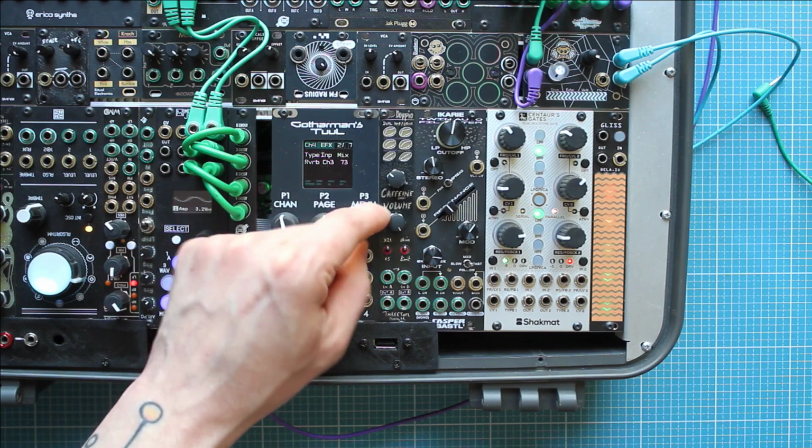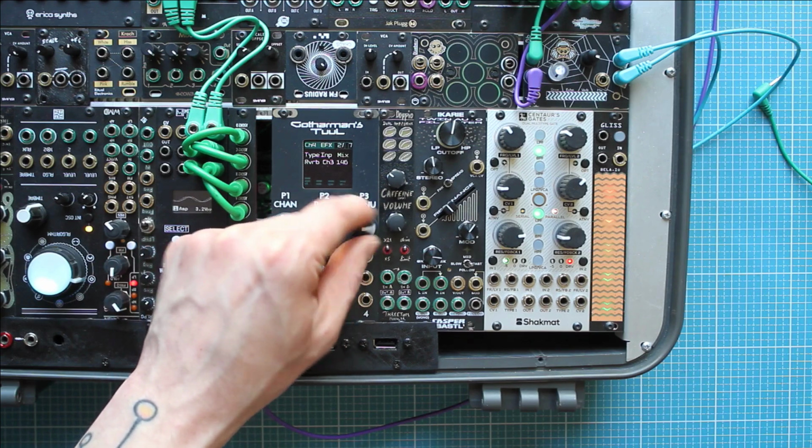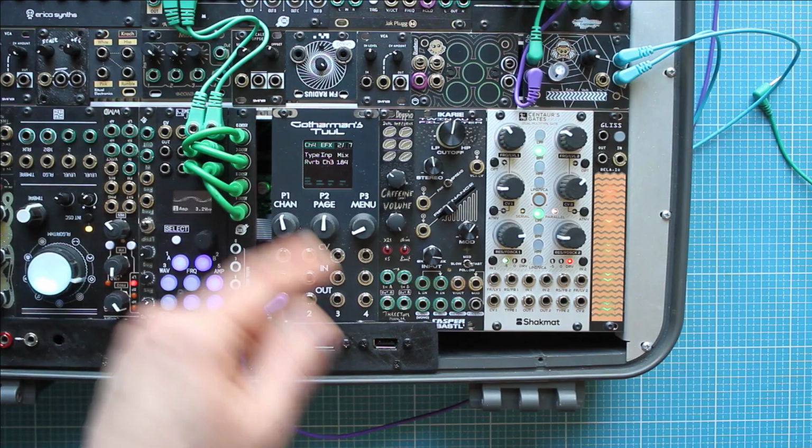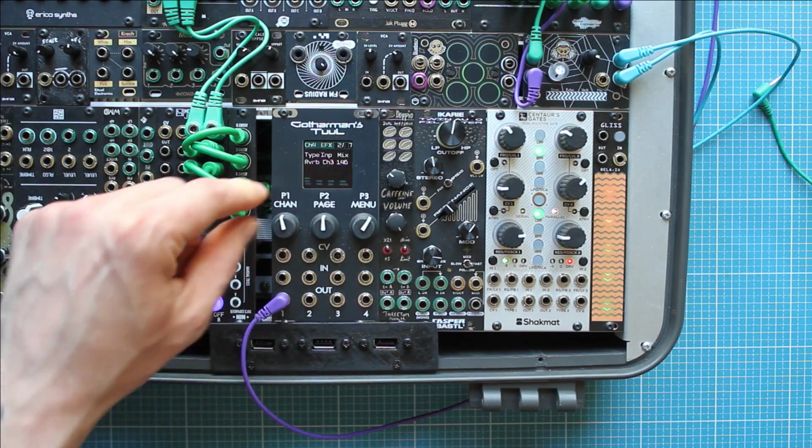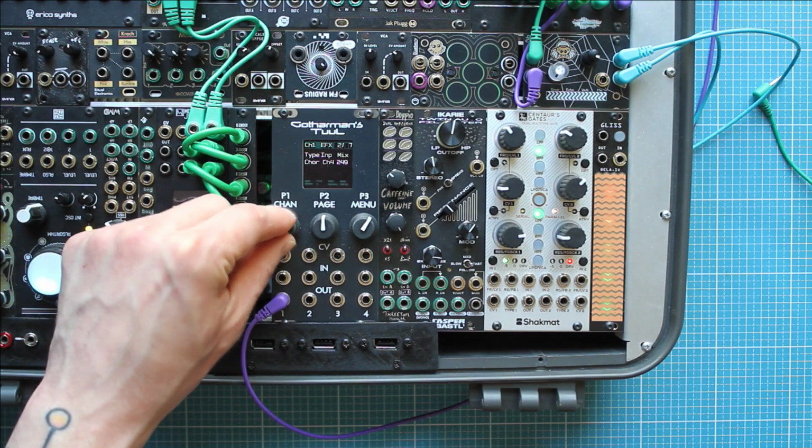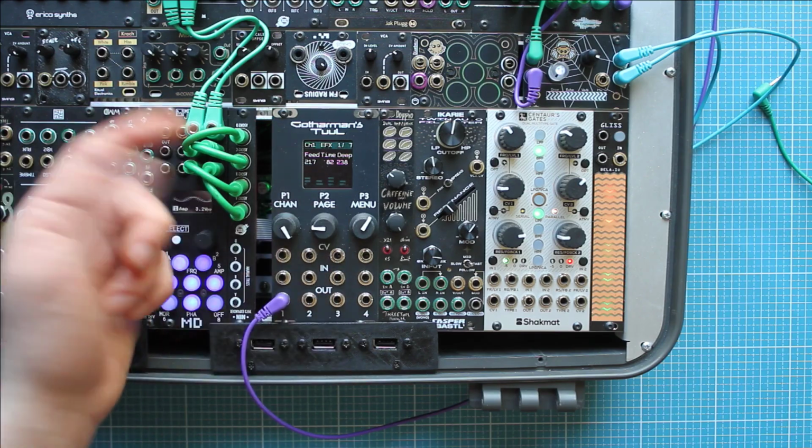And with the mix, you can bring back the reverb. Go on channel 1 and change the time of the chorus.